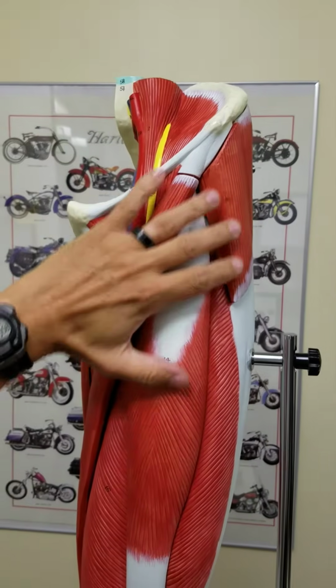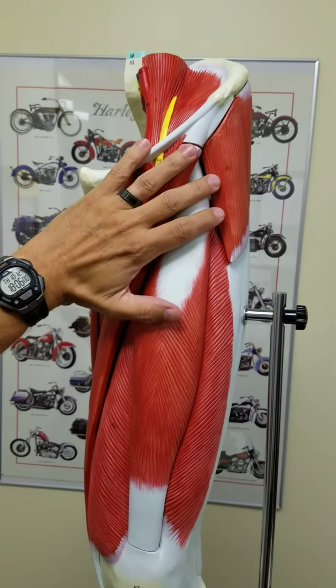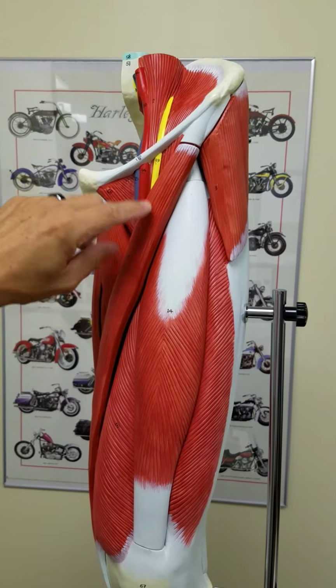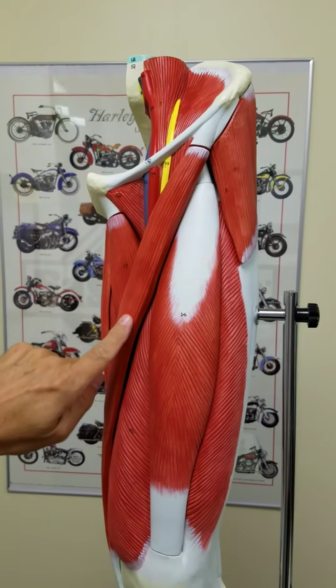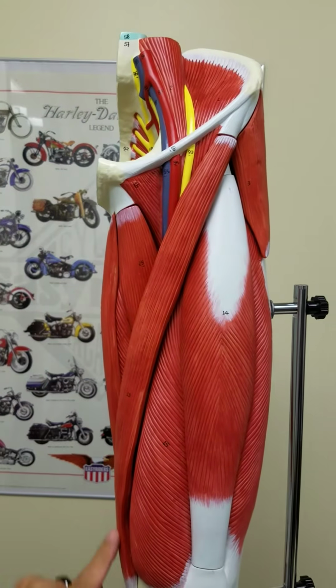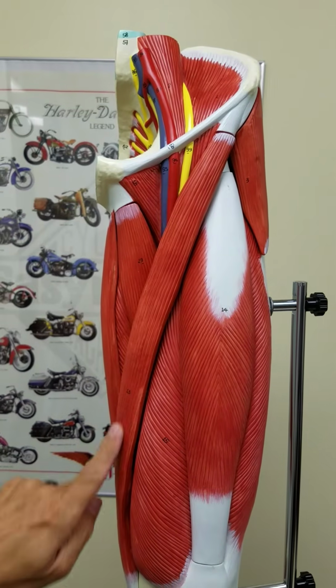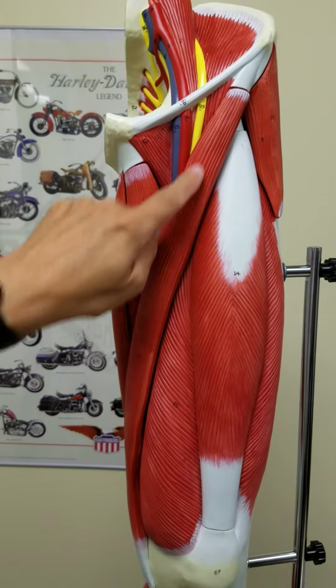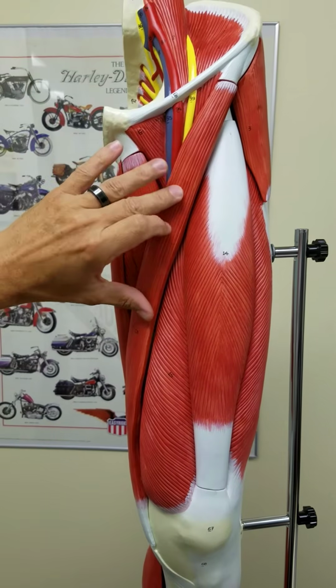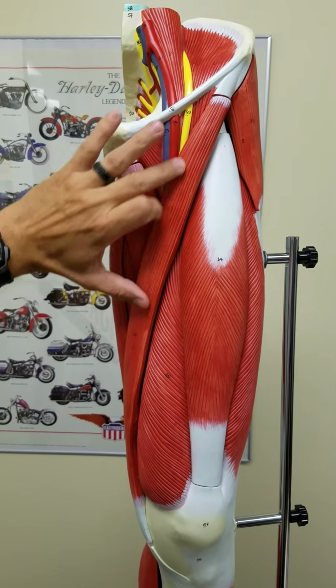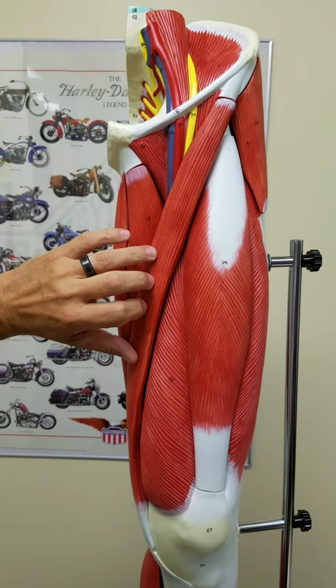Okay, let's take a look at the anterior or ventral view of the thigh. First thing I want to show you is this big, giant, long, strappy muscle. Longest muscle that we have in the body in most cases. This muscle is referred to as the sartorius. The sartorius sometimes, at least in older circles, is still referred to as the tailor's muscle.